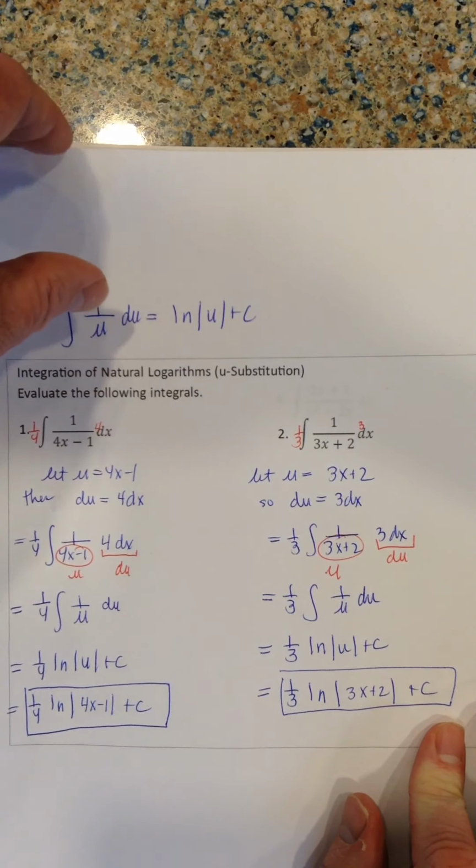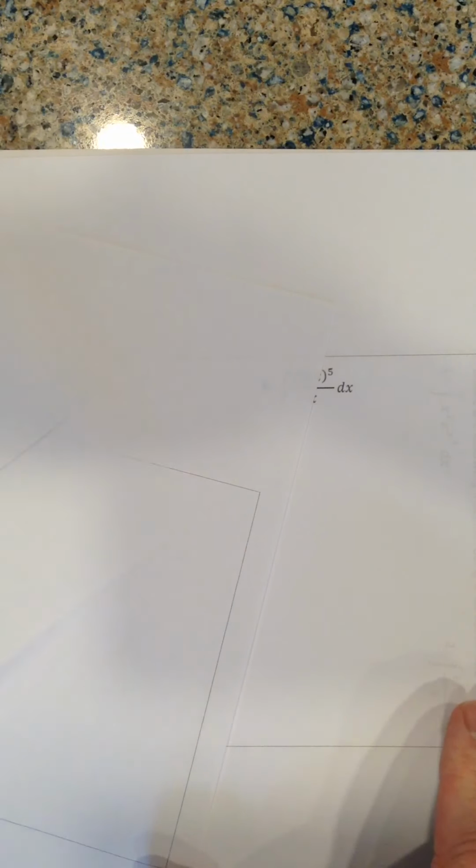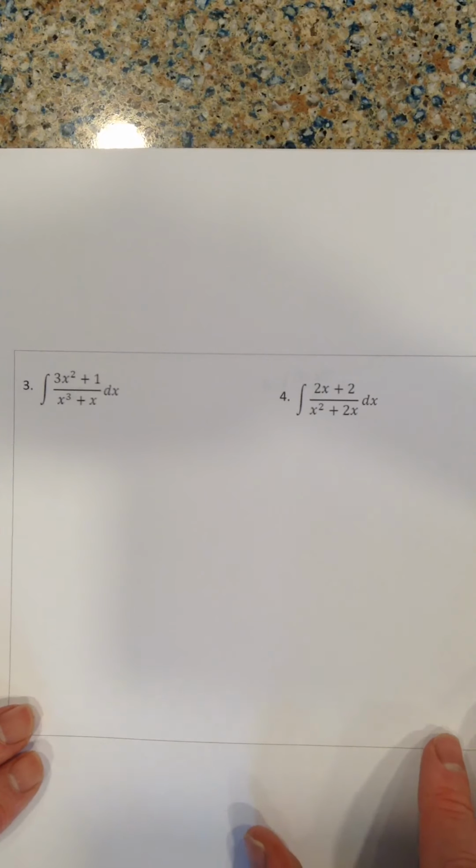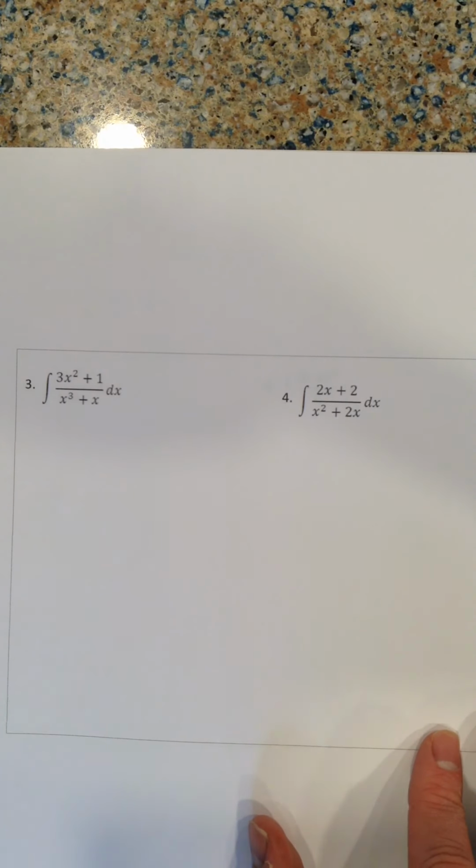Let's look at a couple more. Oops. Okay, so number 3.